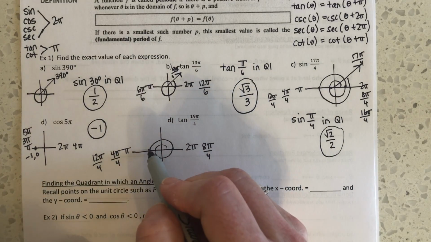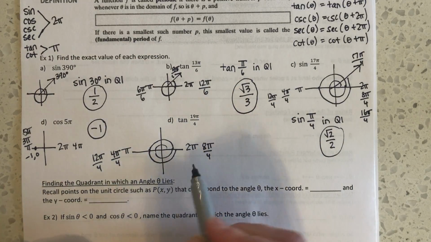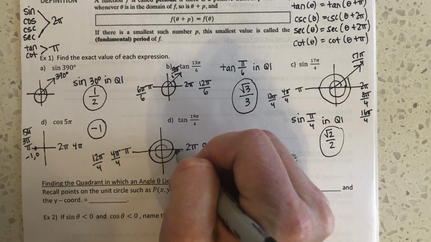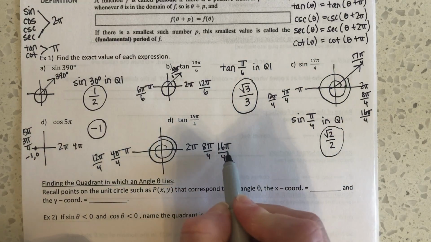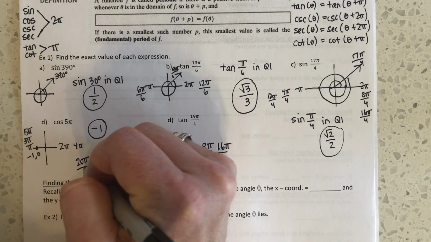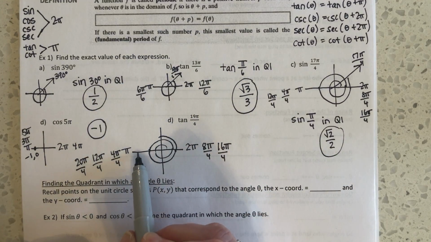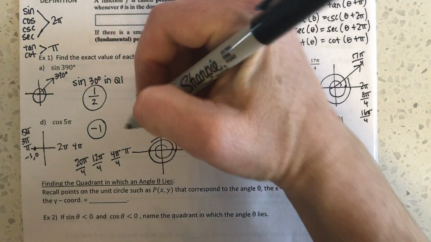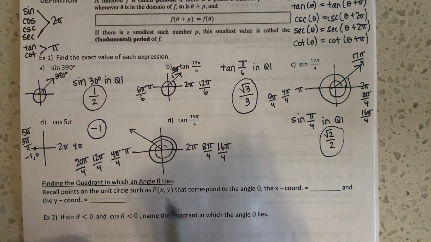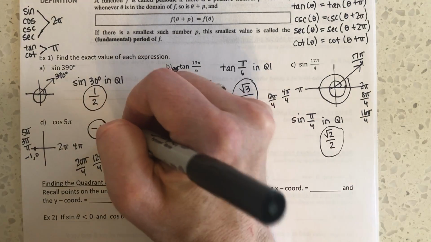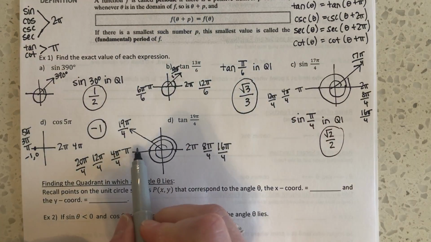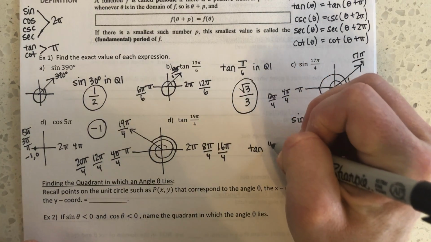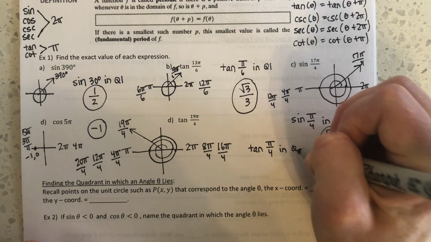Okay, I'm getting to 19. So I go another halfway around. That's 4 more pi over 4. This is 16 pi over 4. I've got to keep going. If I go another halfway around, I would get all the way to 20 pi over 4. So 20 pi over 4 lands right here in the same spot as pi. If I only want 19, I can't go all the way to 20 pi over 4. So 19 pi over 4 lands in the quadrant right before it. So really, what's your reference angle? Pi over 4. So you're really taking the tangent of pi over 4, but it landed in quadrant 2.